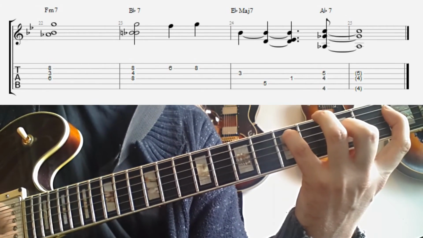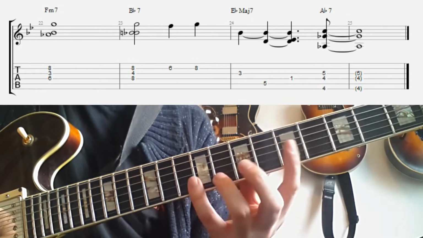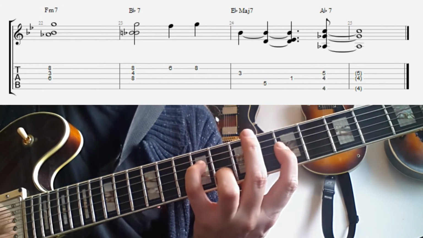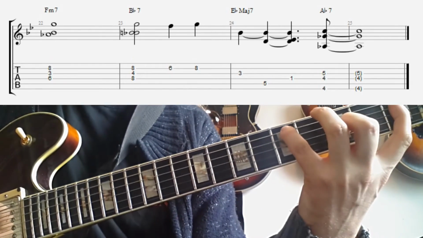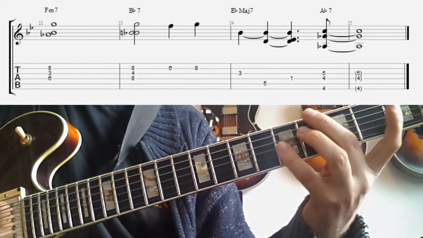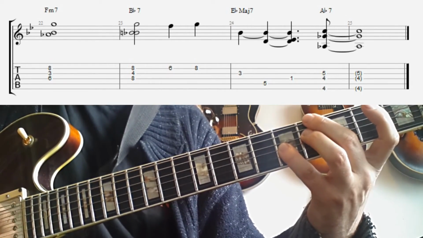And then we have this E flat major 7, which is basically the same as this C major 7, just on another set of strings. And the last chord is an A flat 7 shell voicing.